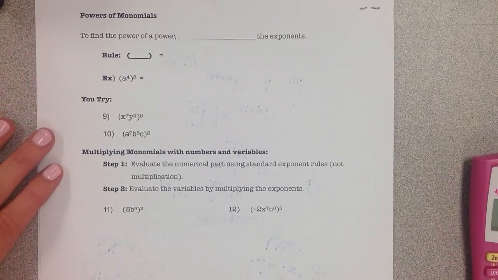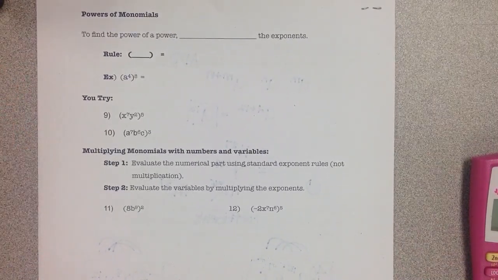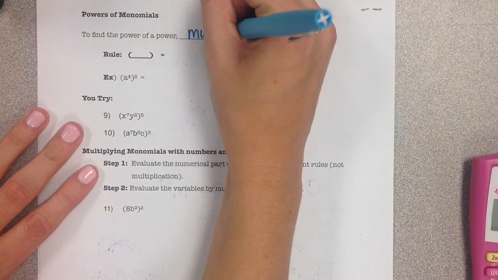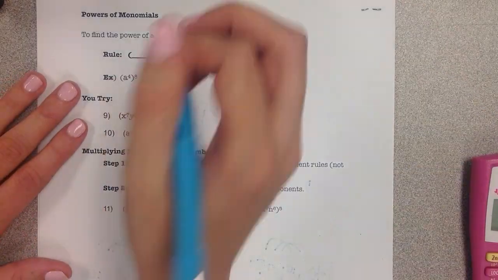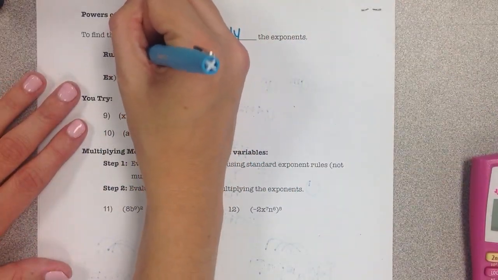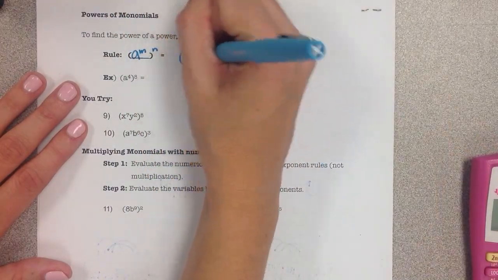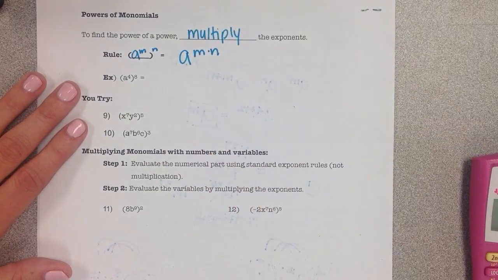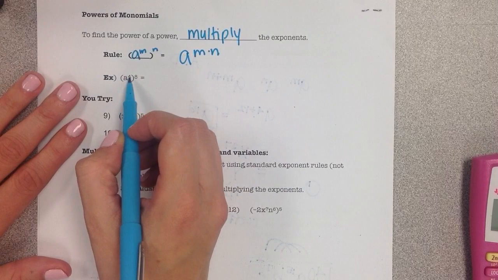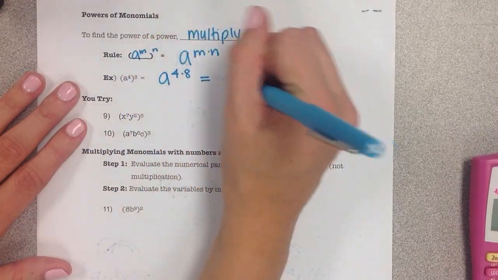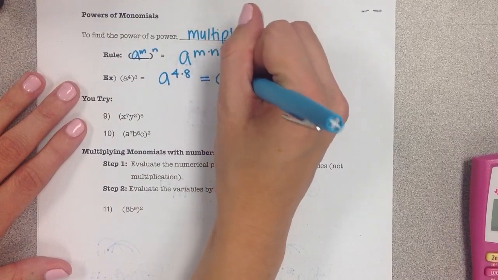Now we're looking at powers of monomials. So to find the power of a power, remember that we multiply the exponents. So for example, if we have a to the m power to the nth power, that equals a to the m times n instead of plus n. So here we have a to the 4th to the 8th power. That means a to the 4th times 8th, which equals a to the 32nd.